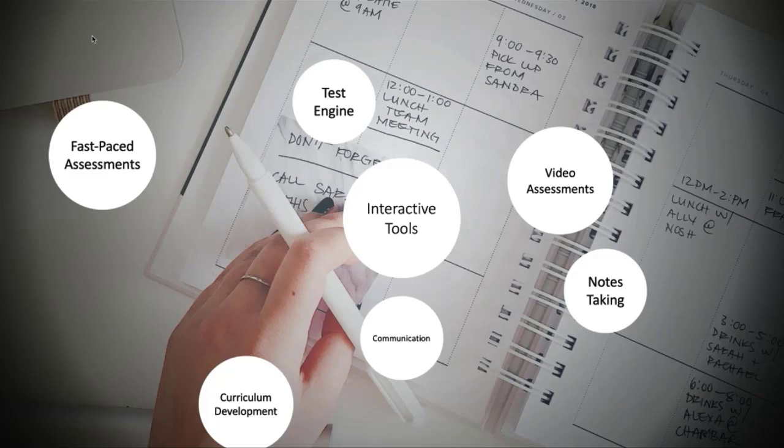Take one, implement it into your lesson. See how it works. If it didn't work the first time, try again the second time. If it doesn't work the second time, you throw it away and you look for the next tool that will fit within that category. And little by little, you're going to start adding tools that fit within each one of these categories that we see on the screen.